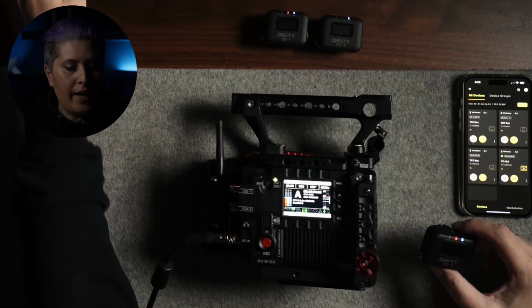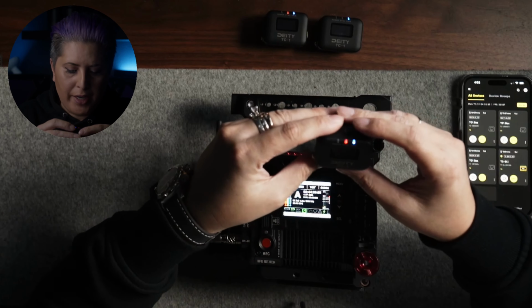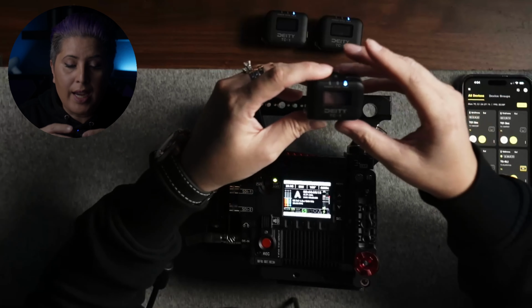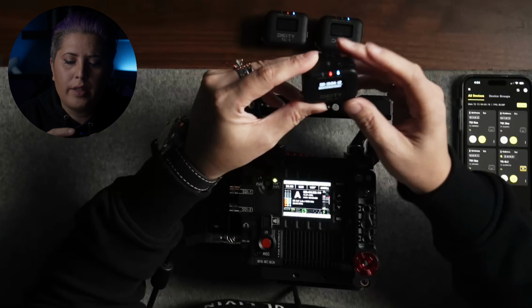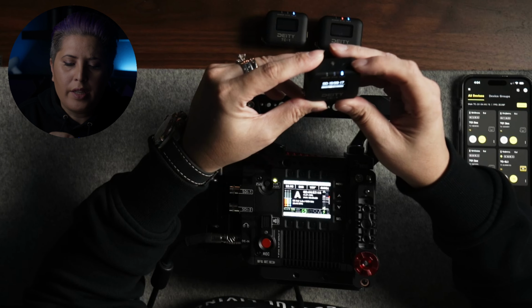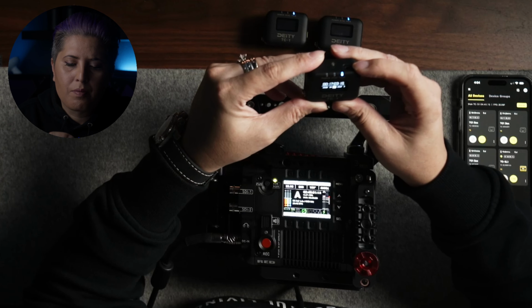All right, let's walk through configuring the TC1. We're just going to make sure that our frame rate, as you can see here in the camera, is 23.98. And we want to make sure that the frame rate on the Deity TC-1, 1, 2, 3, that's locked, matches the frame rate on the Raptor. So here I am clicking on the frame rate in the menu and changing that to 2398.